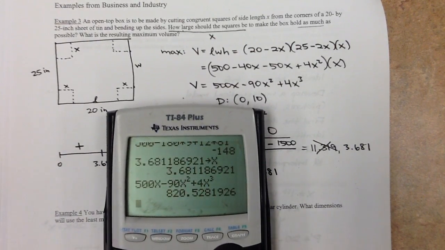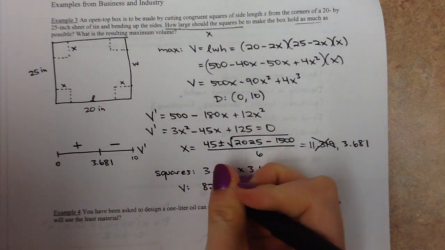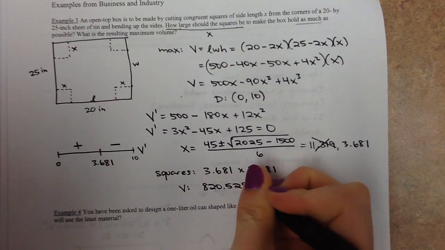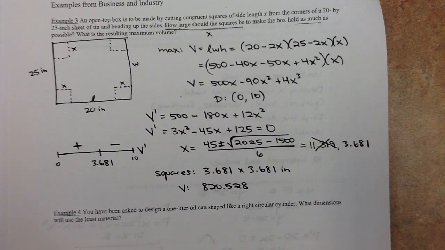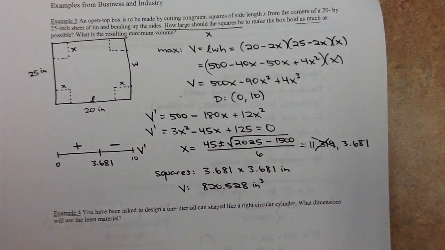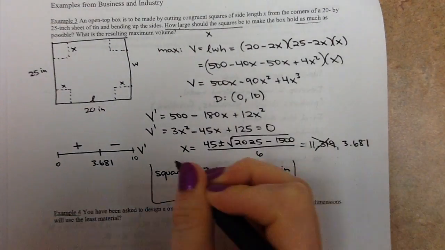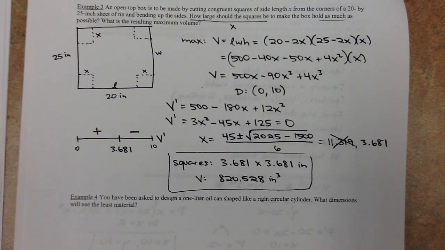So I get 820.528. Whenever there are units, we want to give units. So this is 3.681 by 3.681 inches, and then volume ends up being inches cubed. All right, so that answers my optimization question. Again, the most important thing you can do with these is make sure you're actually answering the question.